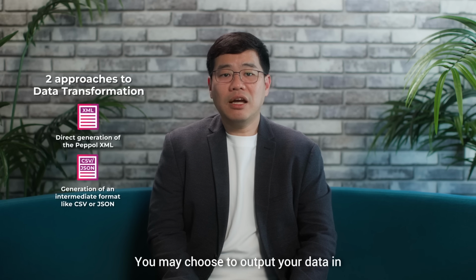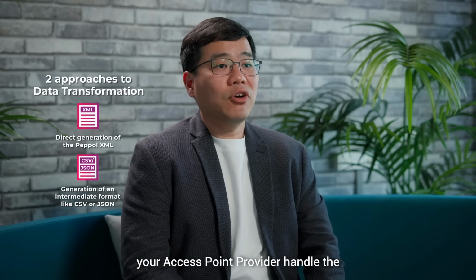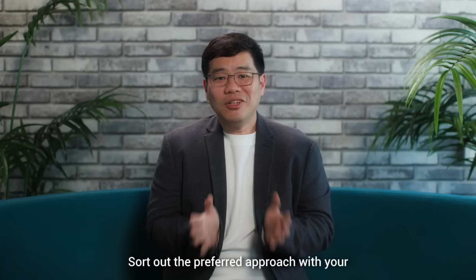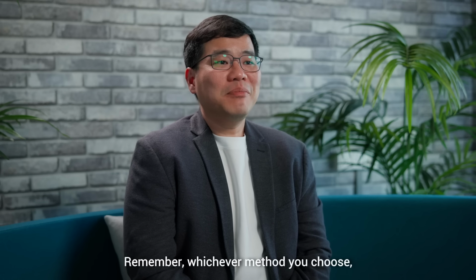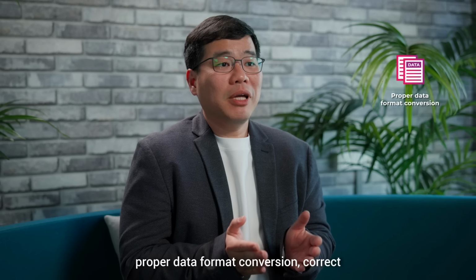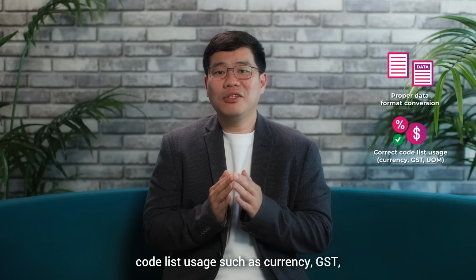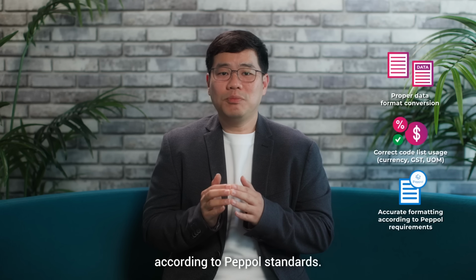Approach 2, generation of an intermediate format. You may choose to output your data in simpler formats like CSV or JSON, and let your access point provider handle the conversion to the final Peppol XML. Sort out the preferred approach with your IT team or system vendor. Remember, whichever method you choose, your transformation module must handle proper data format conversion, correct code list usage such as currency, GST, UOM, and accurate formatting according to Peppol standards.